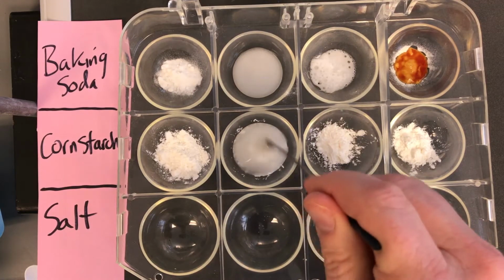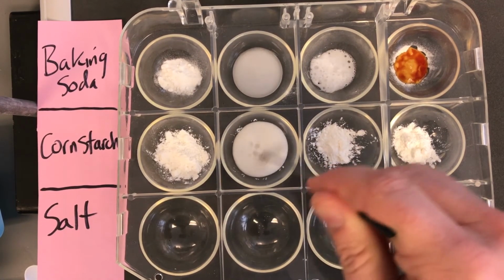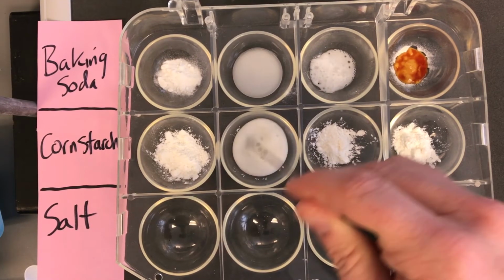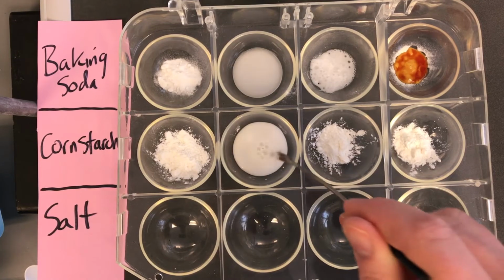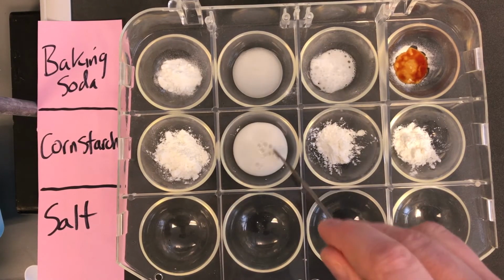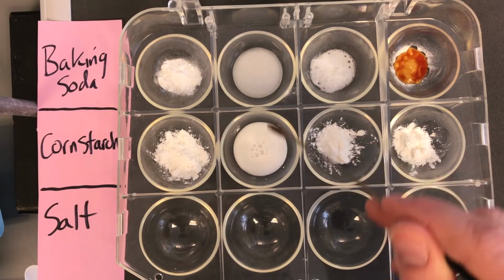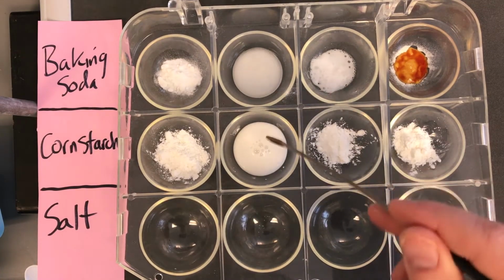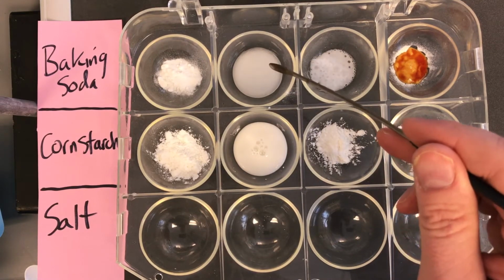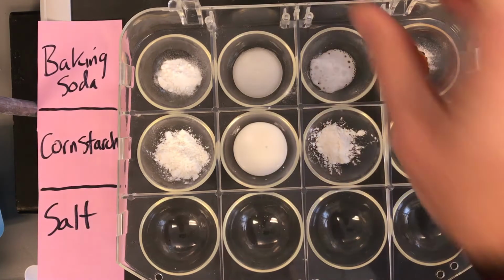And if we mix it up, it's definitely liquefied, a lot of it dissolved, but it's a little bit different in appearance, and it could be because I have a different amount. But there are definitely some noticeable differences in what the baking soda and water looked like versus the starch and water.